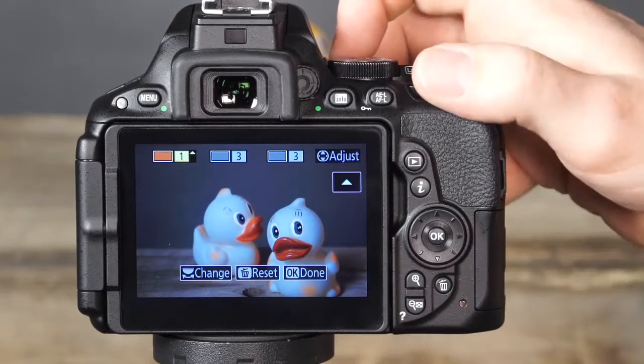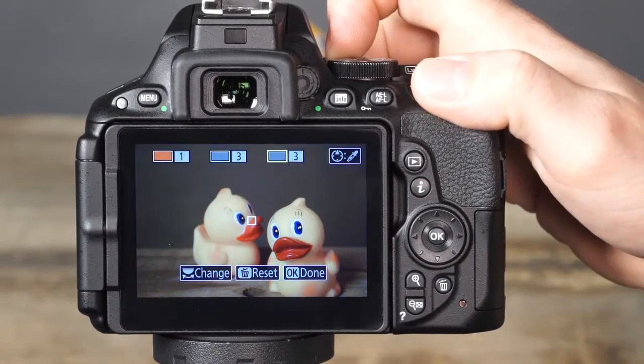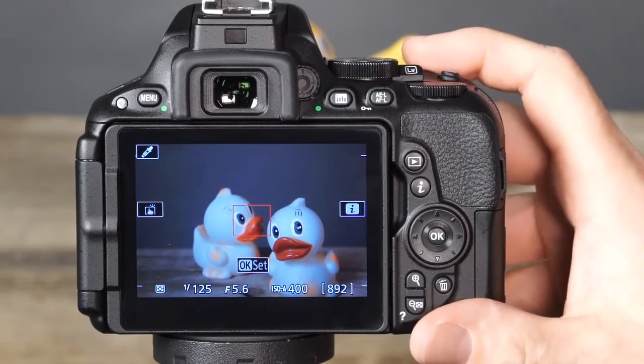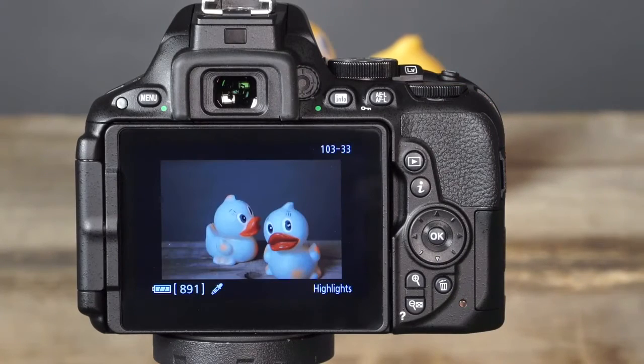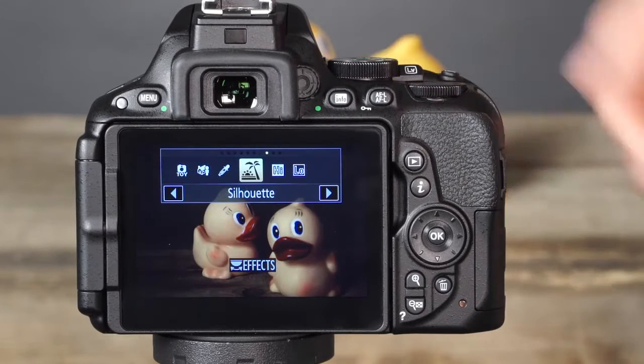Rotate the command dial to select up to 2 additional colors in the same way. When you're finished making adjustments, press OK. Now take the picture. Only the color that you selected will be shown in the image, and everything else will be black and white. The next effects mode is silhouette.